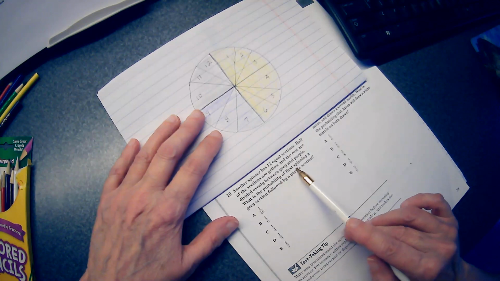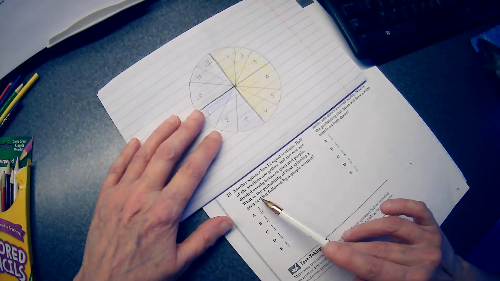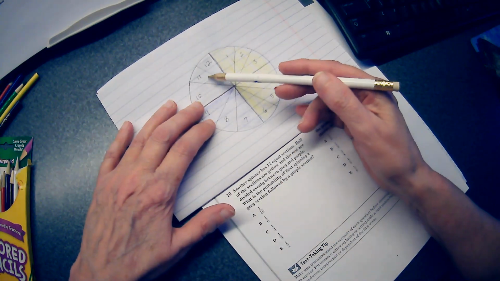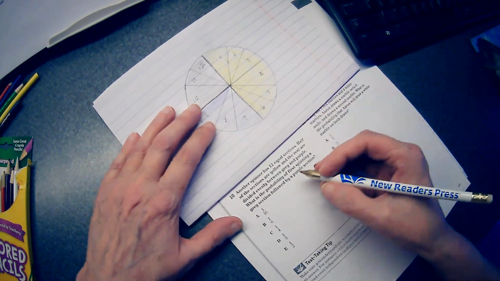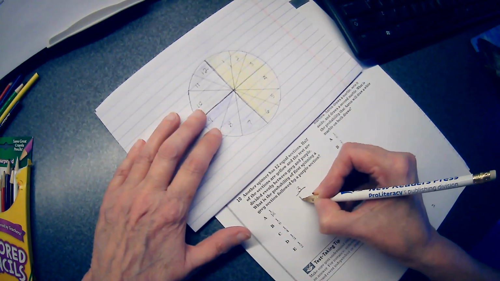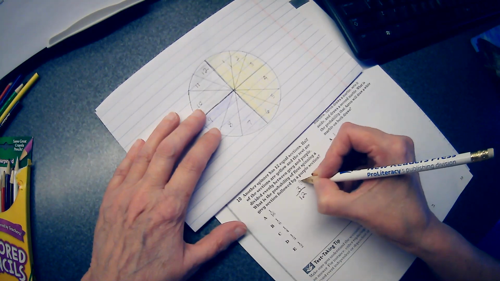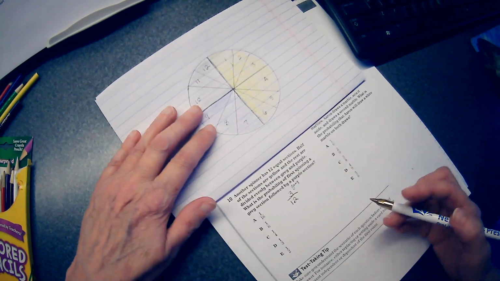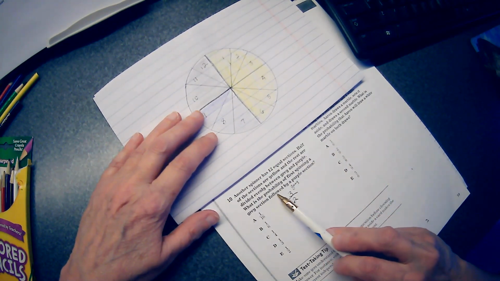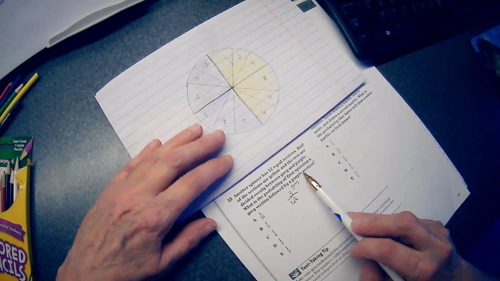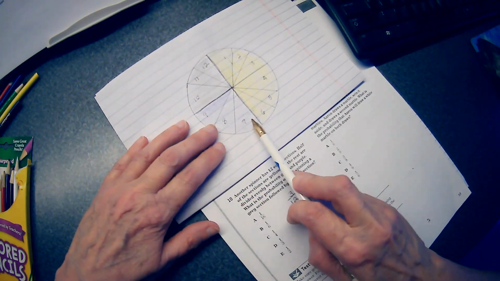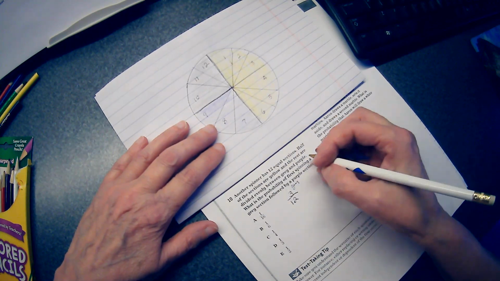What is the probability of first spinning a gray? Well, 3 out of 12 are gray. Followed by a purple. 3 out of 12 are purple.